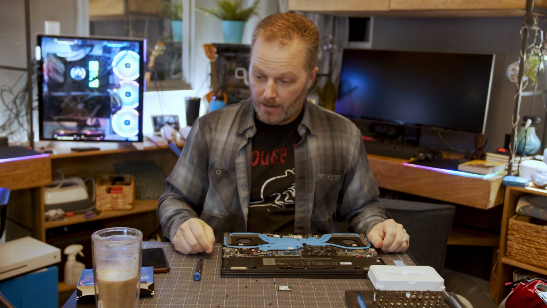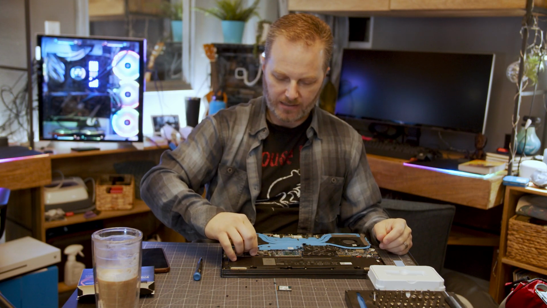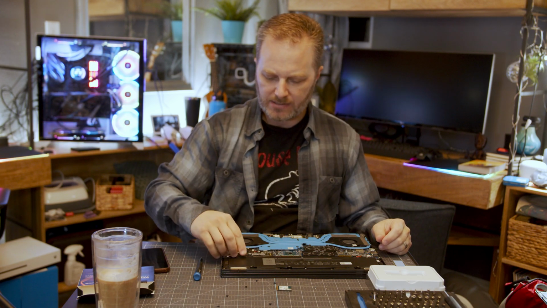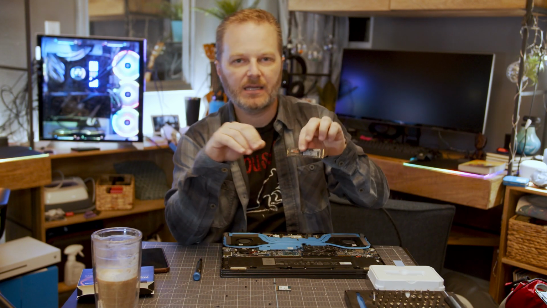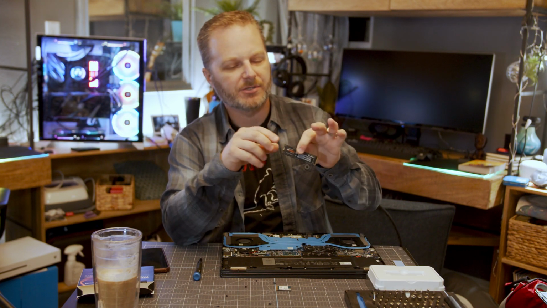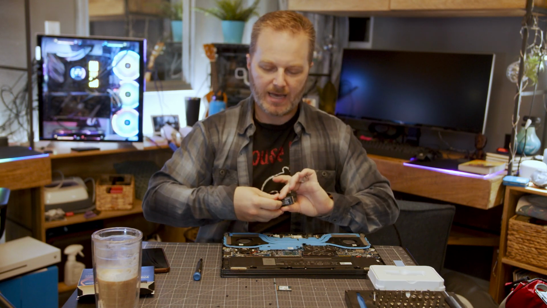Done. Now it's a matter of lining up your gap, just like we did a second ago. It's mostly going to be label facing up. If you want to use the same hard drive I'm using, it's a 970 Evo Plus. It is 1 terabyte. I think it was $150, which is a fantastic deal for a good NVMe hard drive. So you can check that out on Amazon.